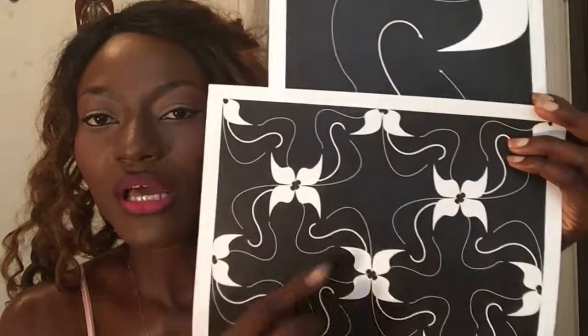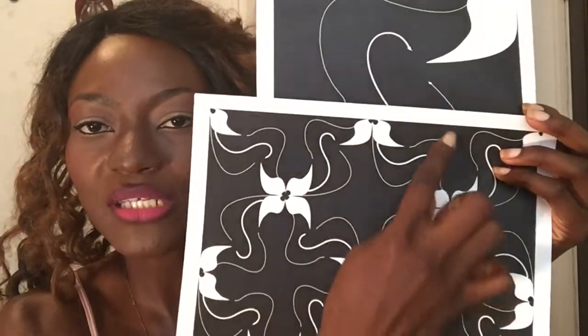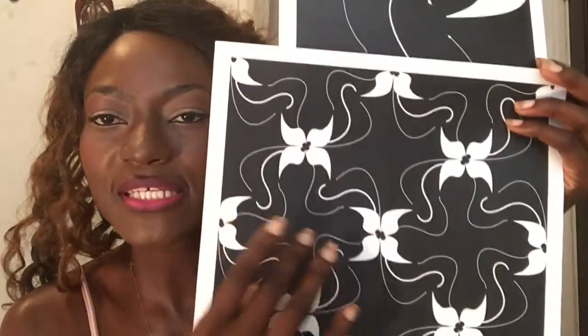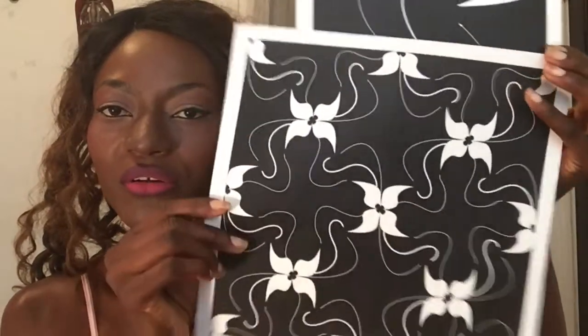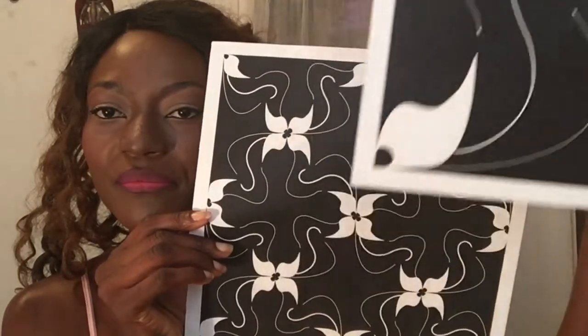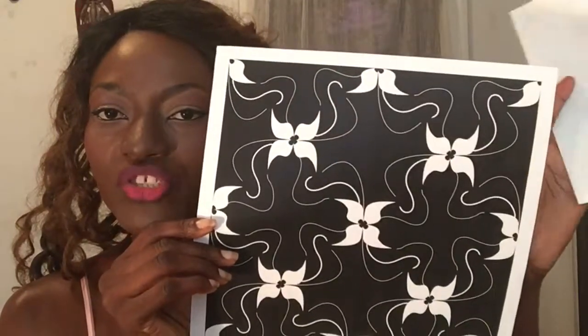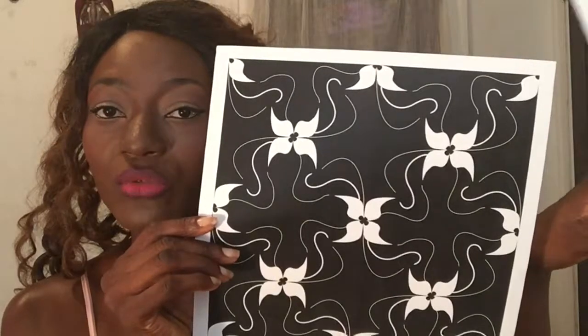I basically just used this one as this one box here, and then I made multiple boxes and arranged them in such a way that I could create this pattern. It's so cute, so pretty. And she told me to redo it after I submitted.